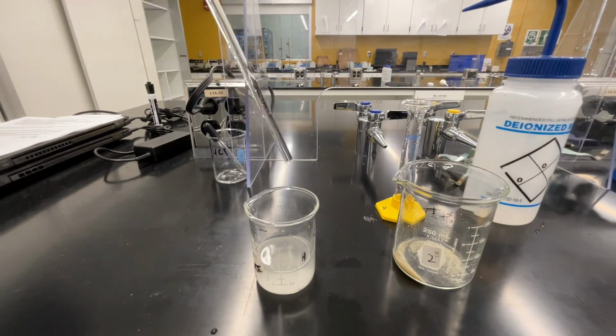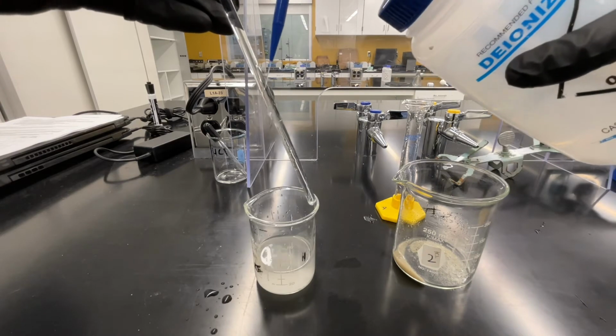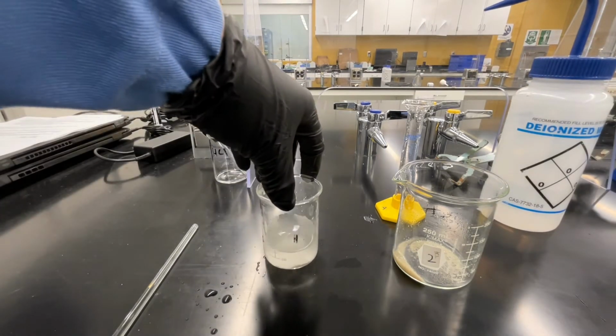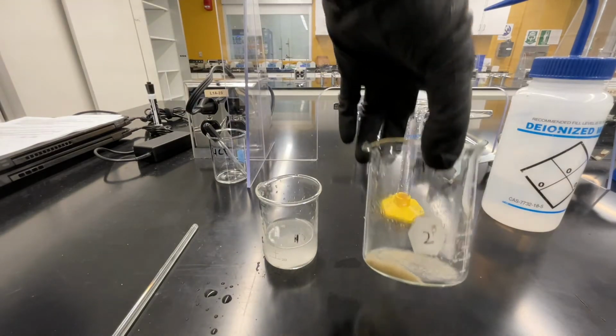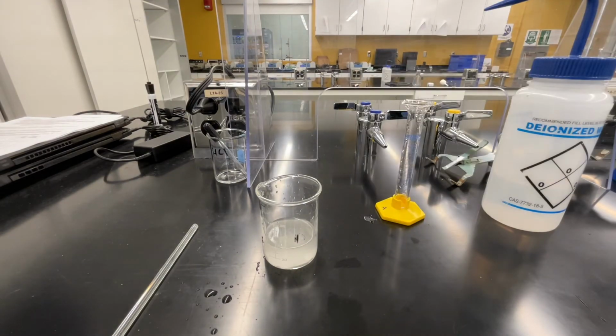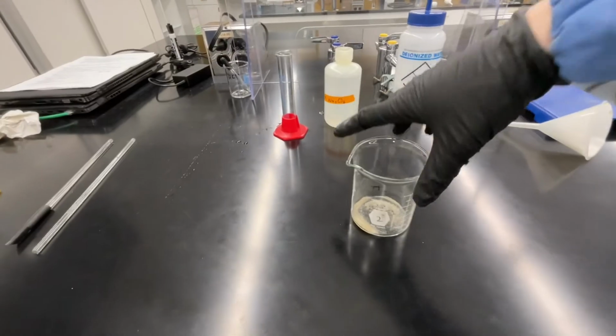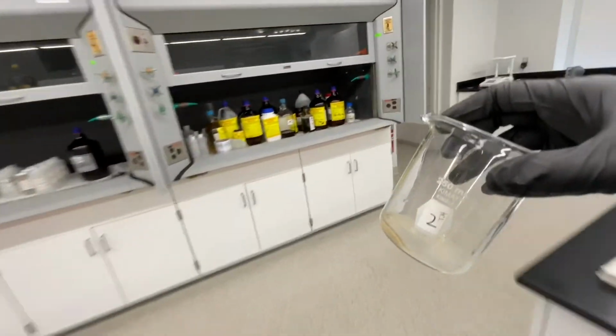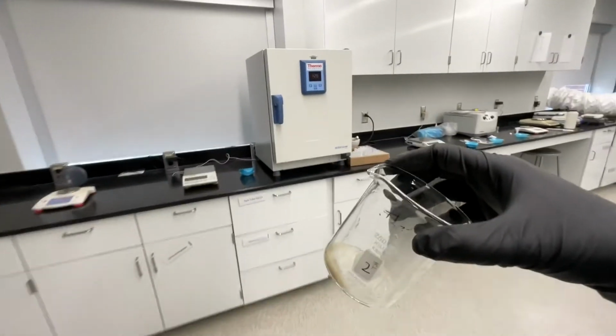After your third wash, you can rinse the glass rod with a small amount of DI water. It's okay if your solid in beaker number 2 still looks a little wet. Because we've done this washing procedure, any residual liquid left in the beaker is just water. We're going to remove this water from the solid using evaporation.